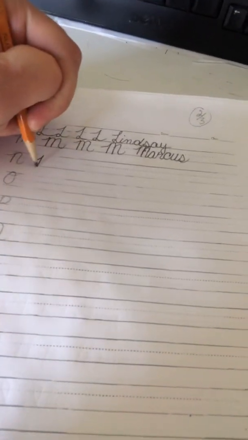N is the same as the letter M, only 1 hump. Up, straight down, back up and over. Up, straight down, back up and over.